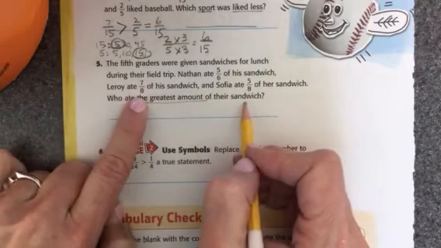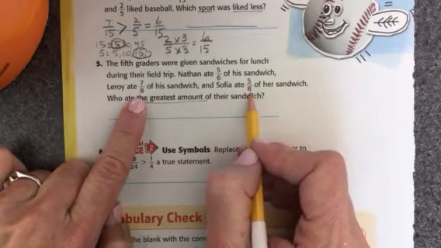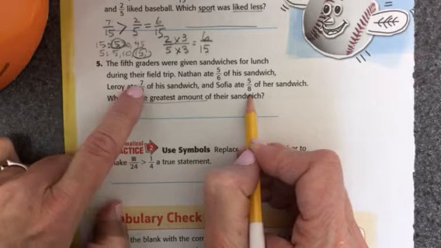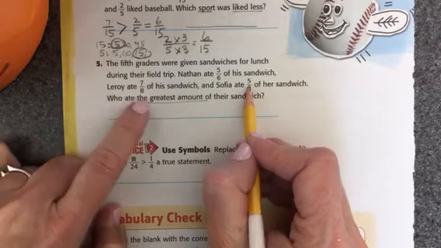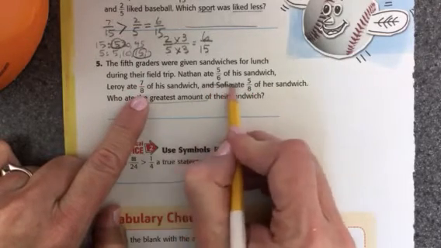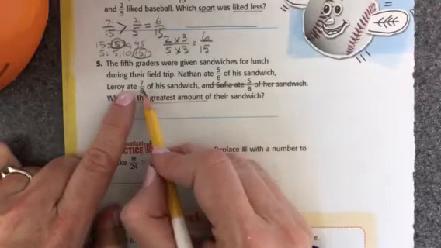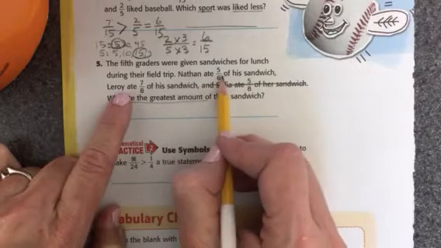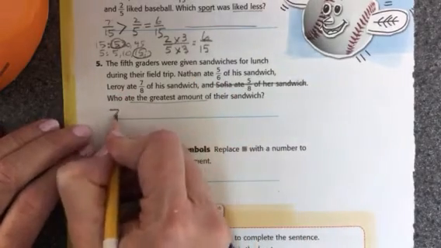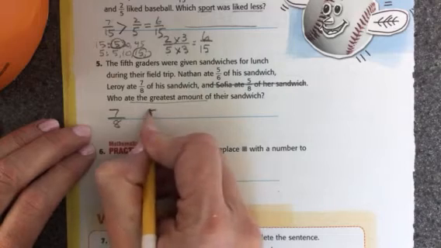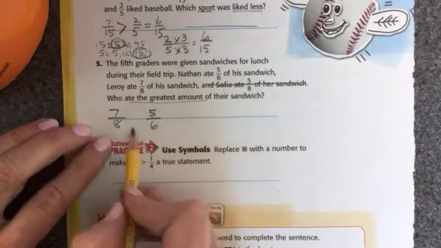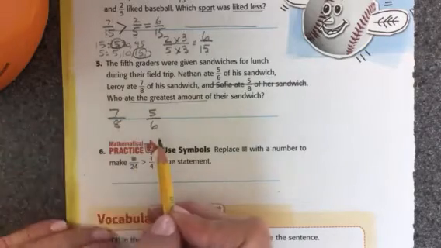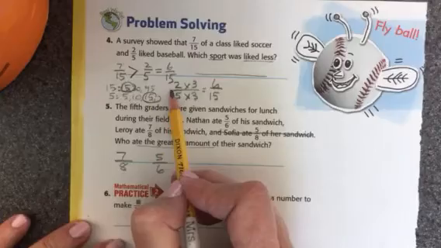Well, Leroy ate 7/8 and Sophia ate 5/8. Which number is bigger out of 7/8 and 5/8? Well, it's 7/8 because 7 is bigger than 5, and the denominators are the same. So I don't even need to do Sophia because I know that Leroy ate more than Sophia. But I don't know if Leroy ate more than Nathan or not. So I'm going to need to compare 7/8 and 5/6. So the first thing I need to do is get a common multiple of 8 and 6, and then do the process like we did up here.